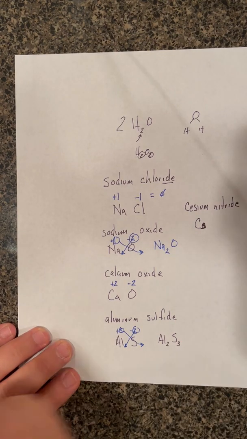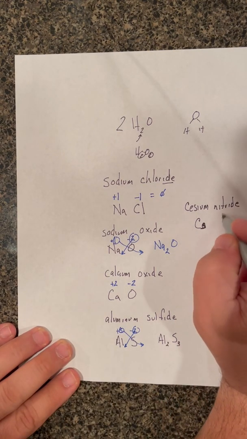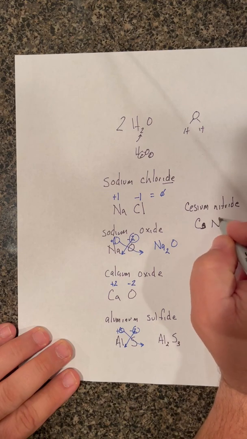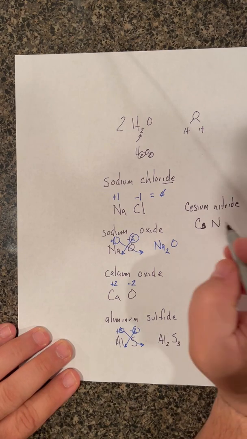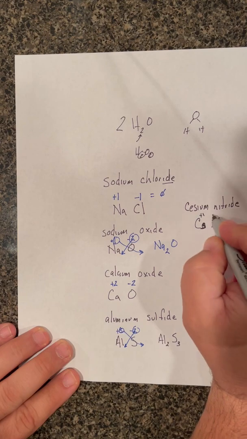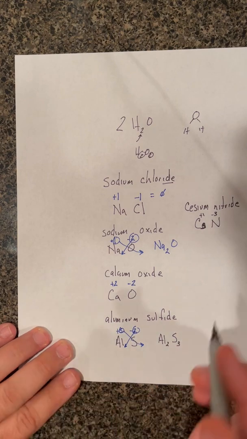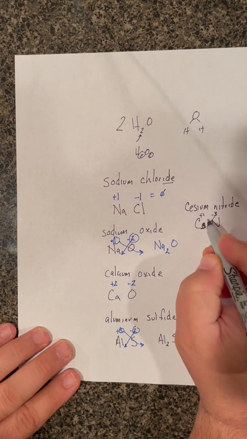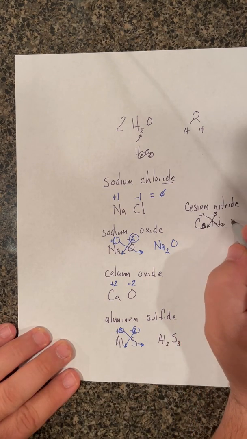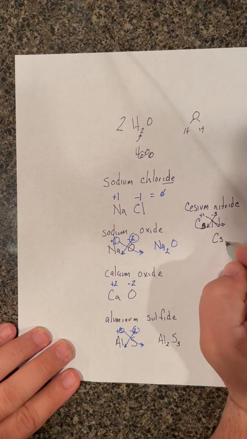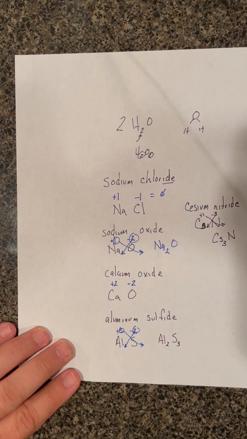Cs, and that's in group 1, and nitride is nitrogen, and that's in group 5. So cesium is a +1 and nitrogen is a -3. Those do not balance out, so we crisscross. This goes down here, that goes down here. So our formula is Cs3N. And there you go.